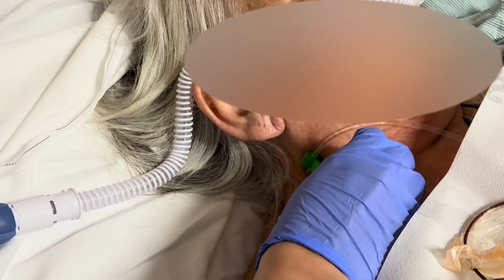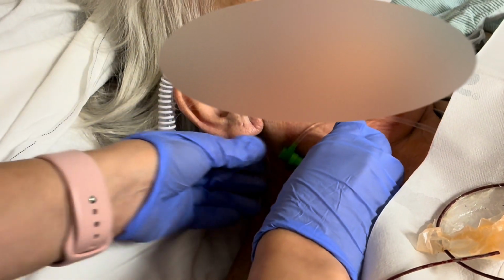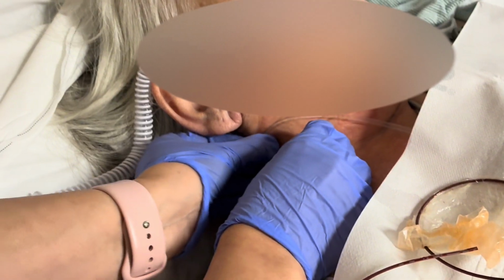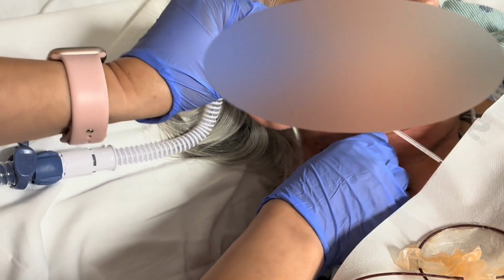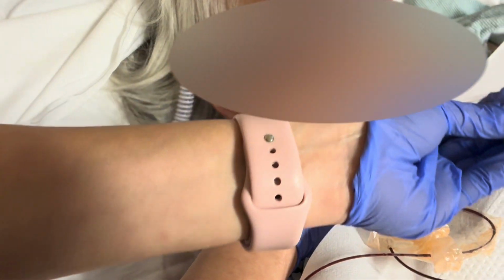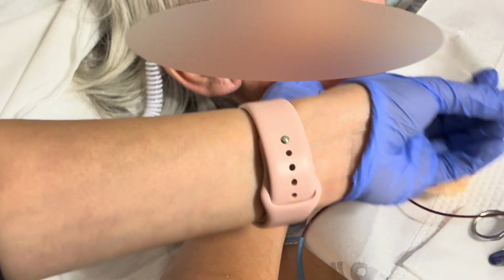So always put pressure here, especially since the patient was on thrombolytics, right? So I'm gonna lower this a little bit, and as I pull this out, I put pressure. All right, let's support this. There you go. So again, make sure that the tip is intact.